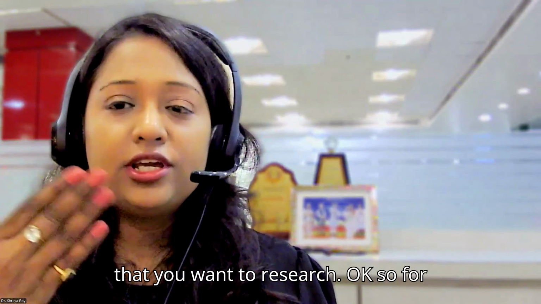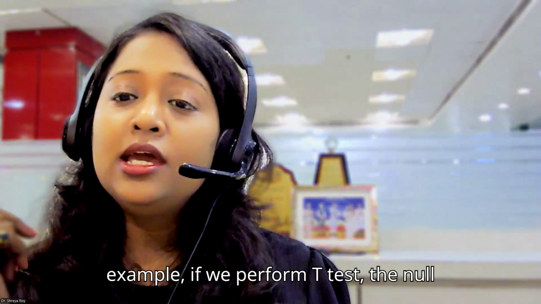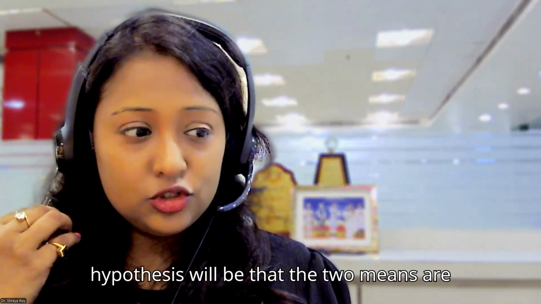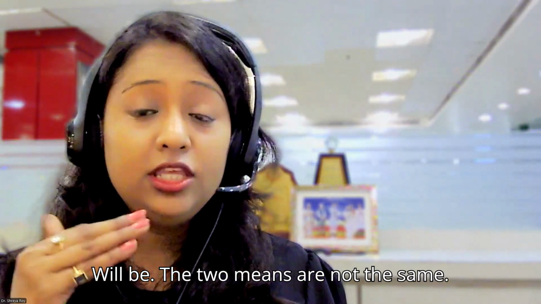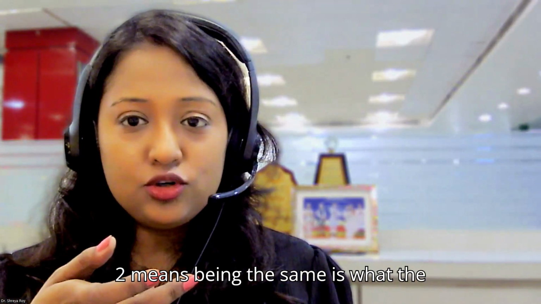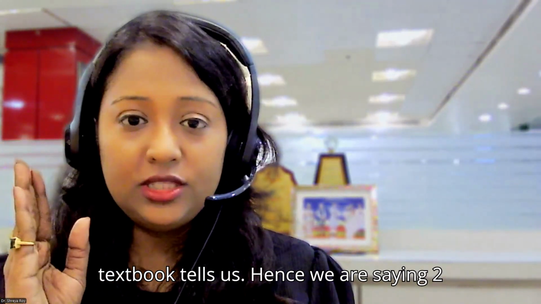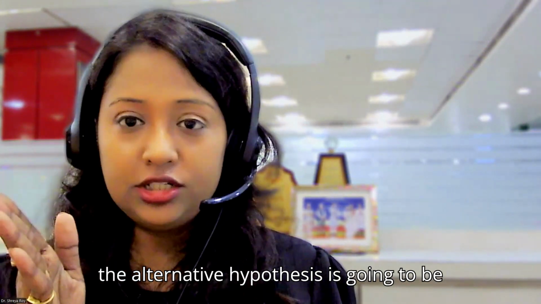Okay? So, for example, if we perform t-test, the null hypothesis will be that the two means are same, but your alternative hypothesis will be the two means are not the same. Two means being the same is what the textbook tells us. Hence, we are saying two means are going to be the same. However, the alternative hypothesis is going to be that the two means are not the same.